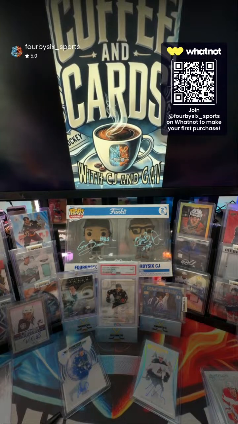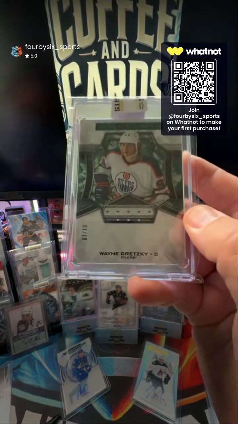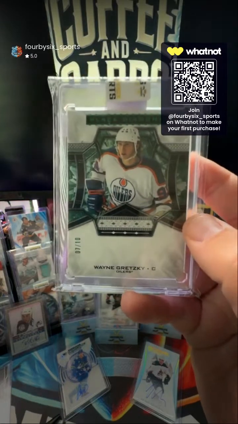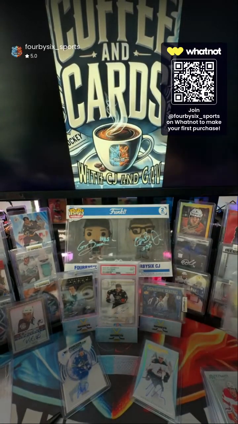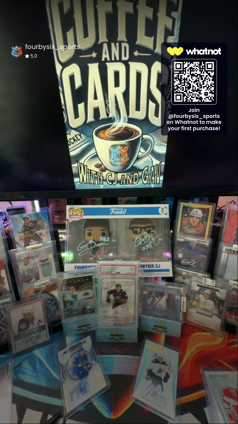Mid to high end. Probably my highest end Oiler that I have right now would be this bad boy right here. That's an out of 10. Wayne Gretzky had a black diamond. We can also look. I don't have a ton of Oilers. I had a lot of Day at one point, but the McDavid I had was probably our grail on this show for a long time. I sold that one.